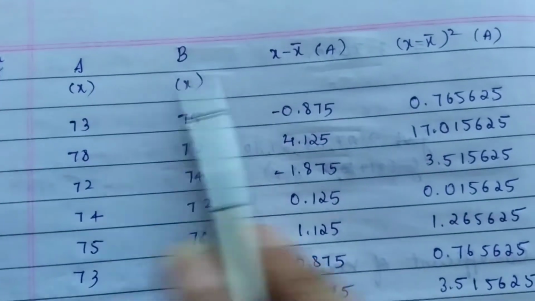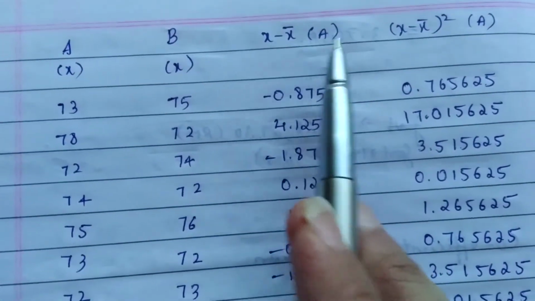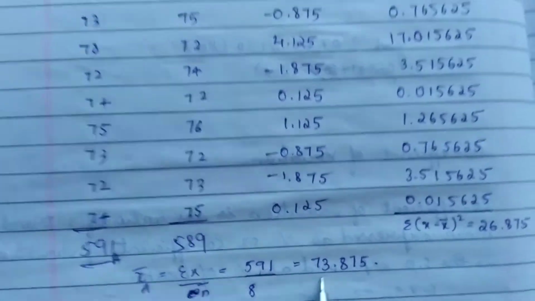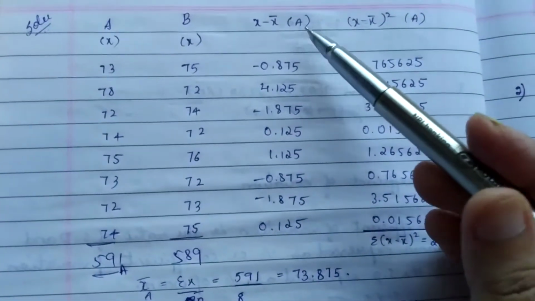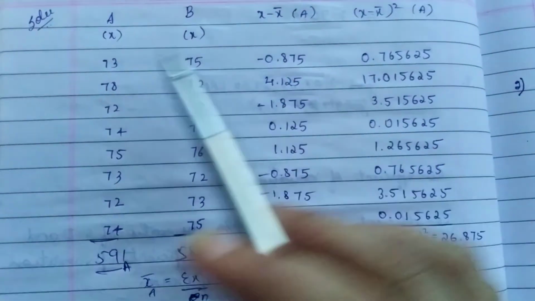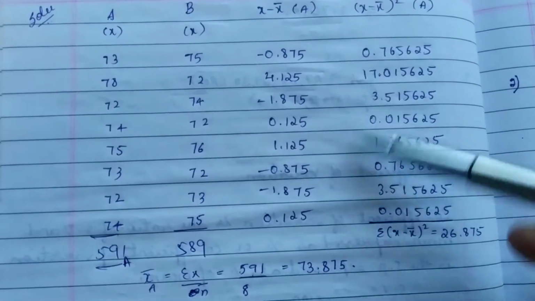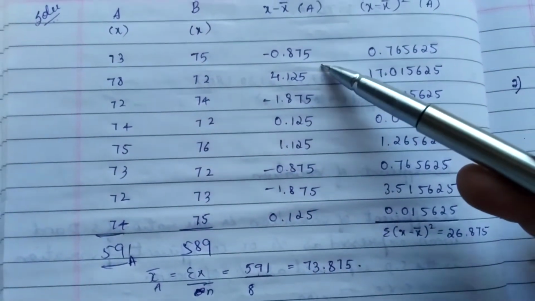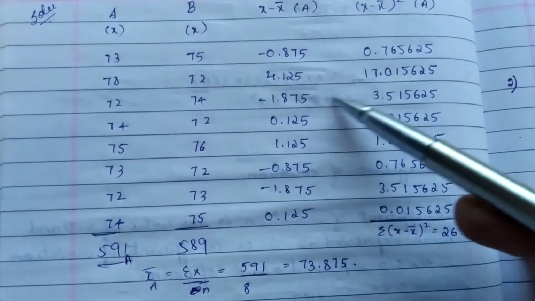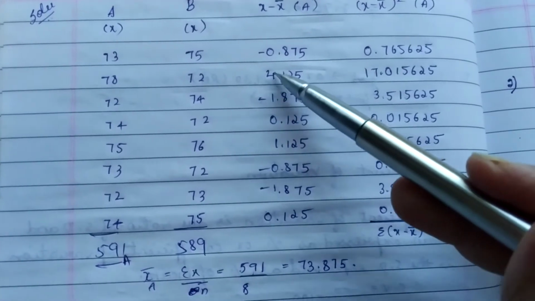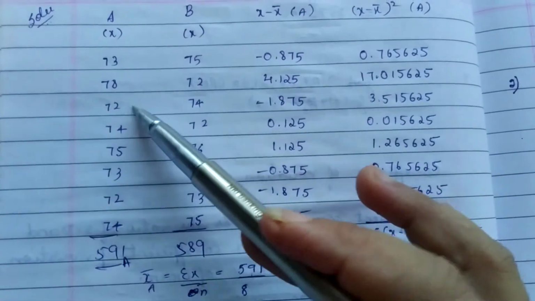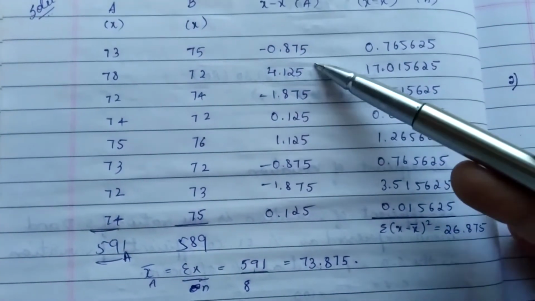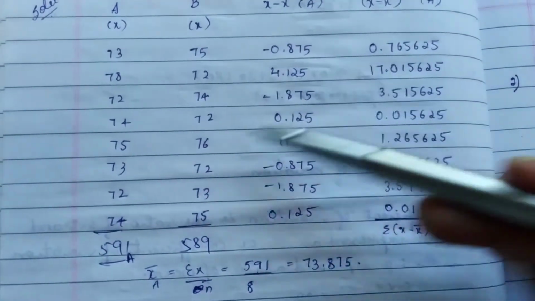We have the x values, and we have done the mean calculation. So we have got the mean as 73.875. So x is 73: 73 minus 73.875 gives you minus 0.875. 78 minus 73.875 gives 4.125. 72 minus 73.875 gives minus 1.875. Remaining values in the same way.